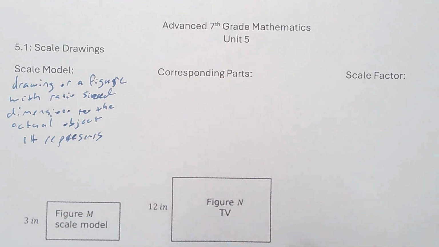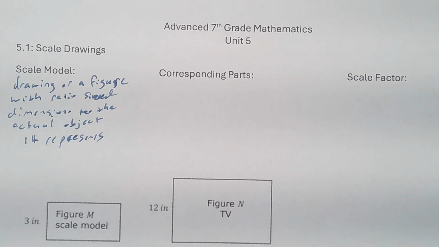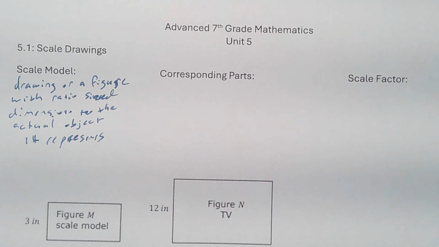Represents. So a good example of this is like a map or a globe, right? Where we have a small stadium that represents the large stadium, right? That shows what it's going to look like when it's blown up to the actual scale.